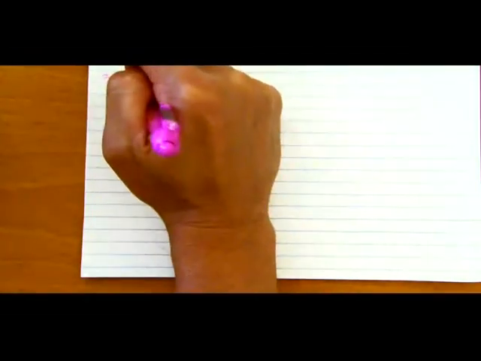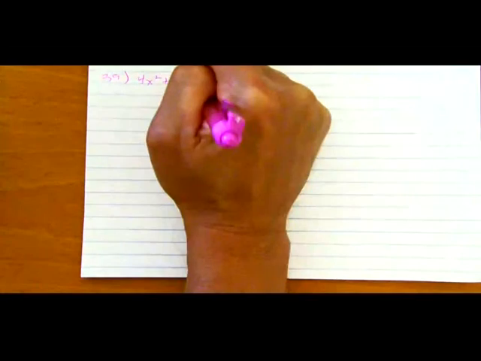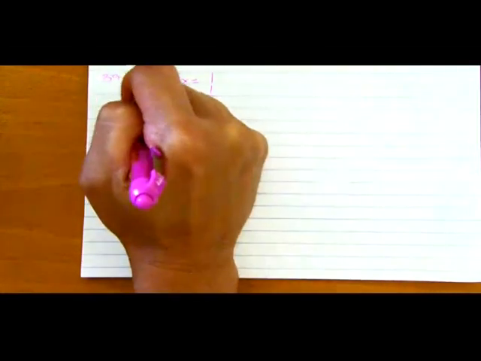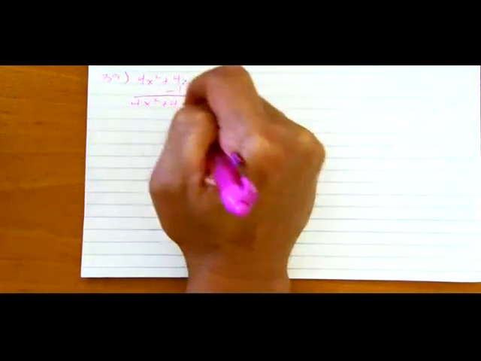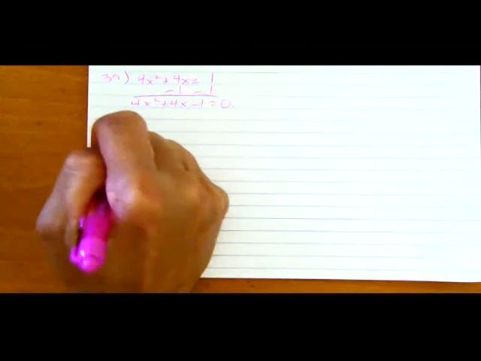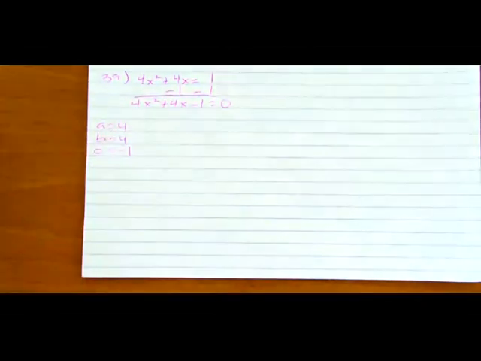Number 39. 39 says 4x to the second plus 4x equals 1. I'm going to get standard form. So 4x squared plus 4x minus 1 equals 0. A is 4, B is 4, C is negative 1.